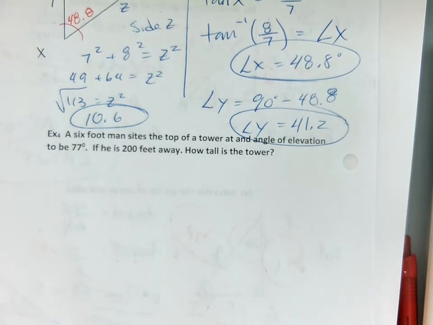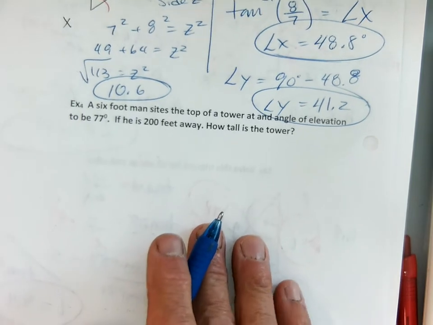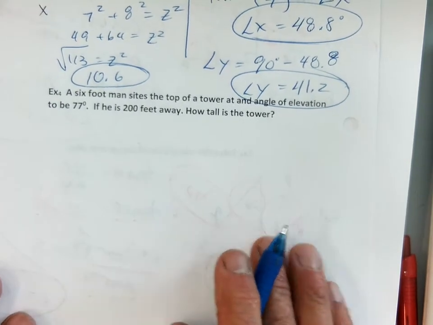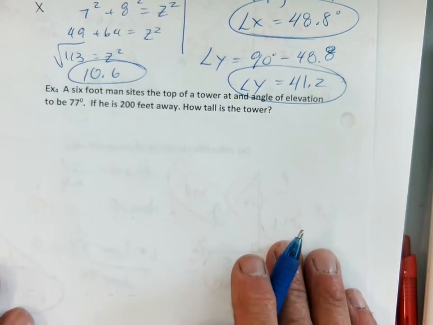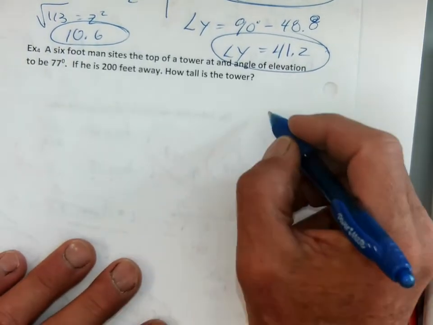Okay, now, example 4. We've done this with our hot air balloons. We've done this with our rockets. We are just doing right triangle trig, right? So a 6-foot man sights the top of a tower at an angle of elevation of 77 degrees. If he is 200 feet away, how tall is the tower? Let's draw it out.